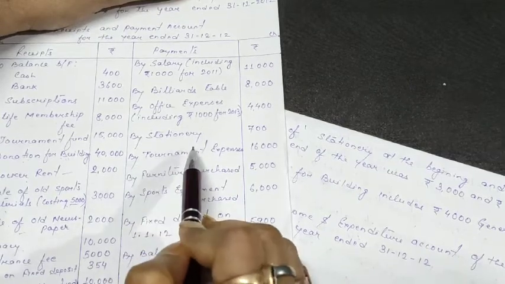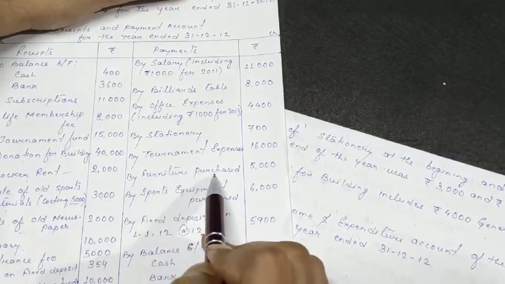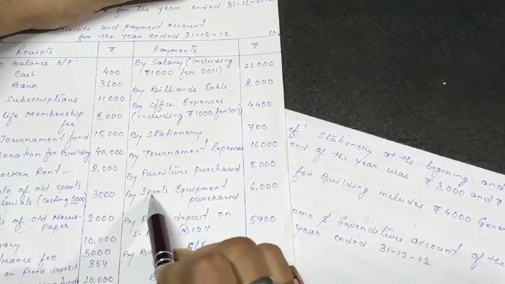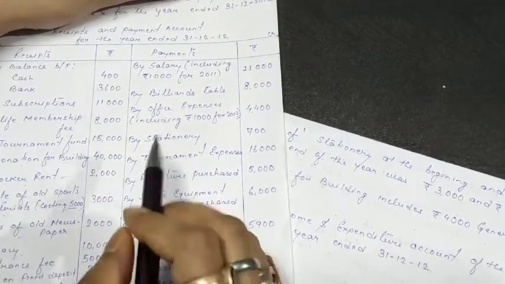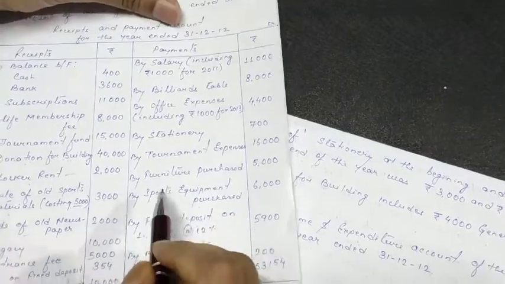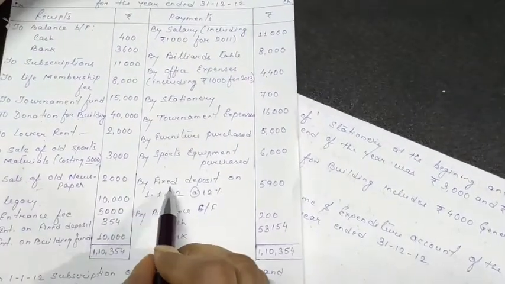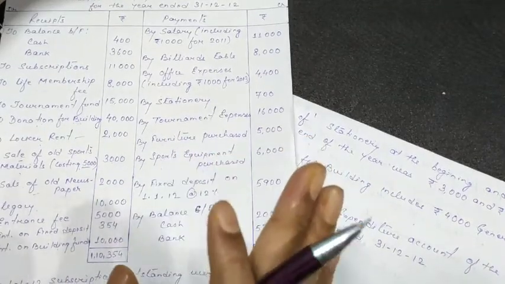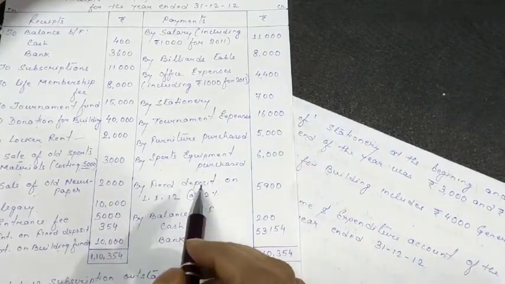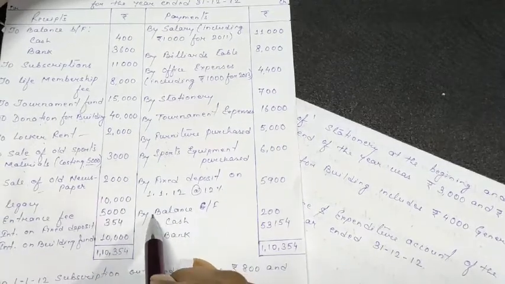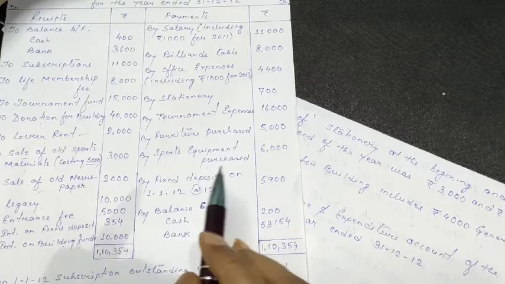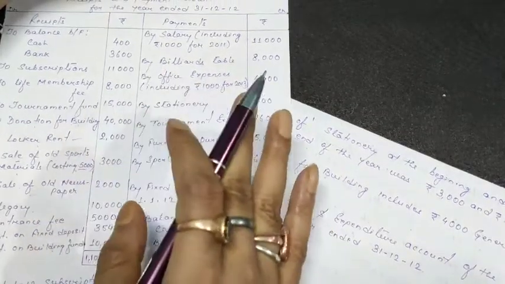Tournament expenses, yes, it will be recorded. Furniture purchased and sports equipment purchased, these two entries will not be recorded in the income and expenditure account because they are assets. Then next, fixed deposit will also not be recorded in the income and expenditure account. Closing balance, balance carried forward, cash and bank, these are assets, they won't be recorded. So I hope you have understood from here.